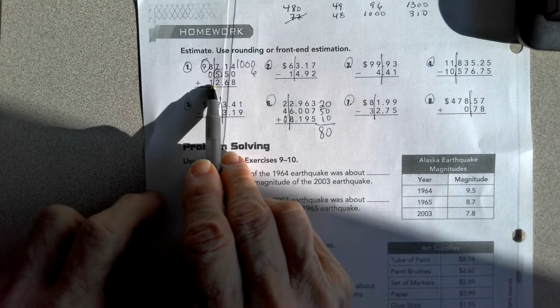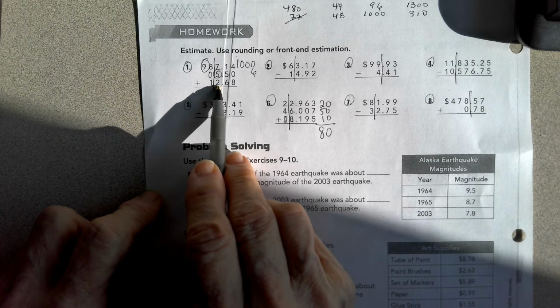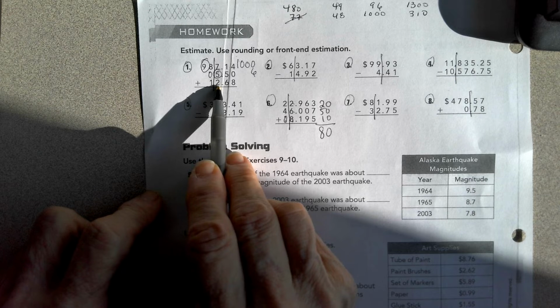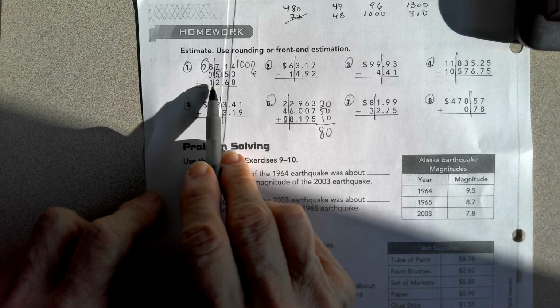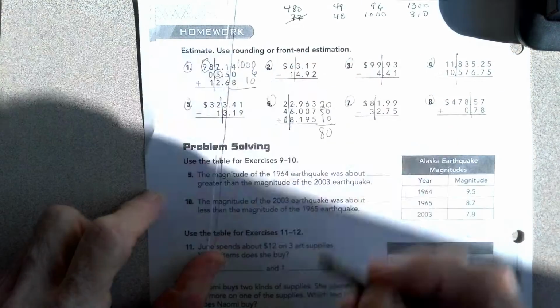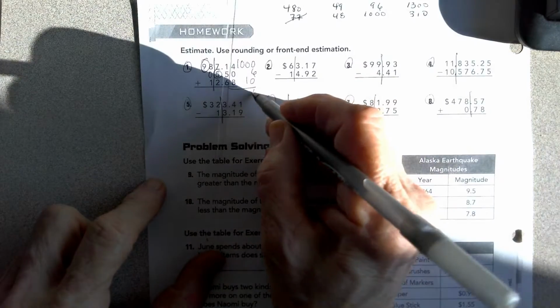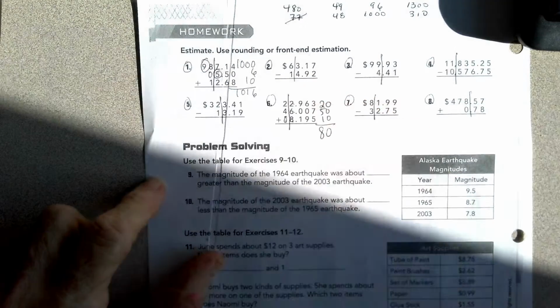Is that going to be closer to 10 or 11? 10. And why did I say 10 or 11? Is it closer to 10 or 20? It's closer to 10. This isn't closer to 20. This is $12, so it's closer to $10. And so we're going to estimate this. And again, that is 6, that is 1, that is 0, and that is 1.